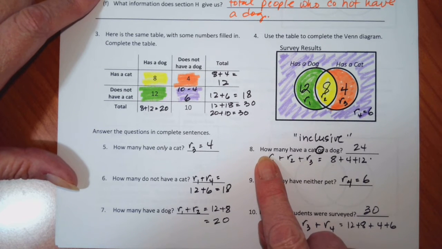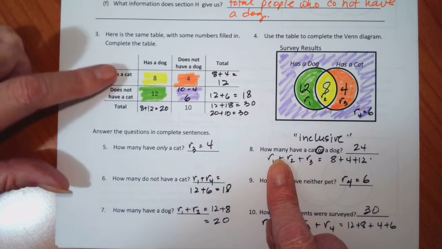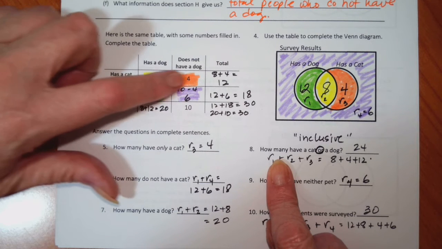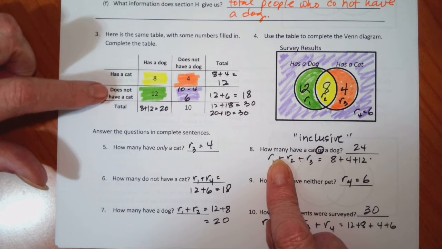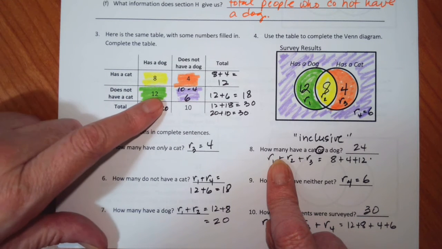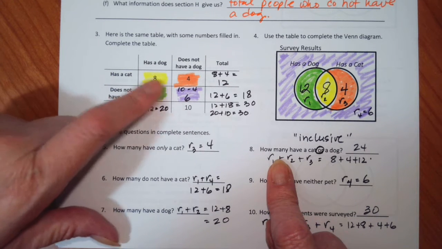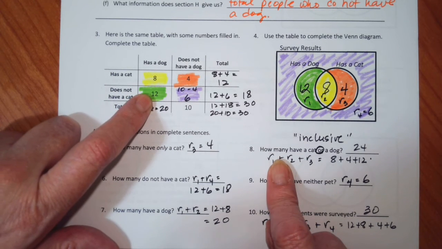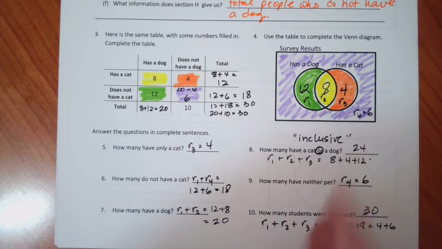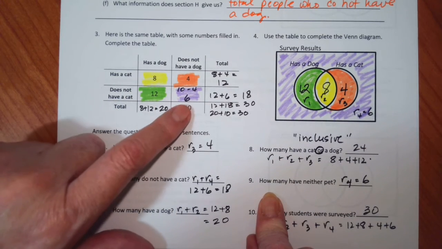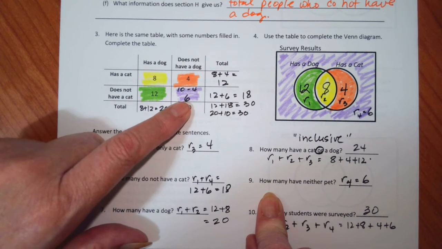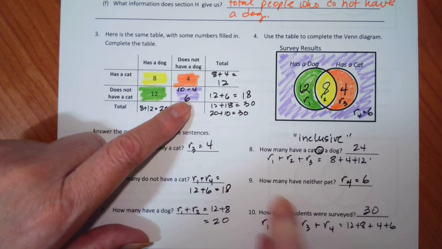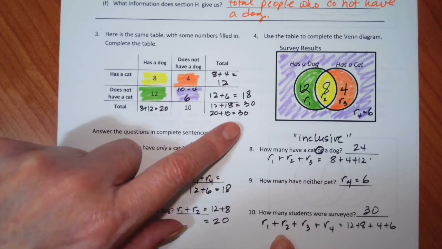How many have a dog or a cat? So we have to have a cat and a dog. So that's 8 plus 4 plus 12, which is going to give us our 24. How many have neither pet? That's here. And how many students? That's our total.